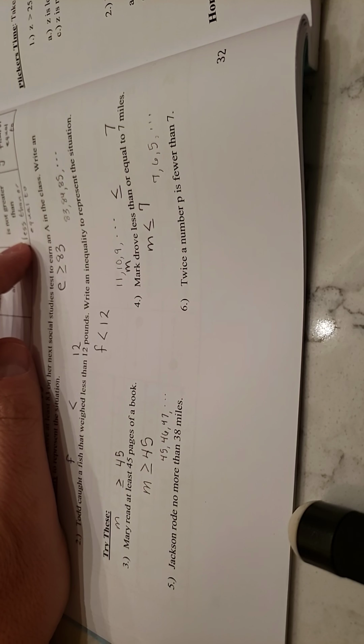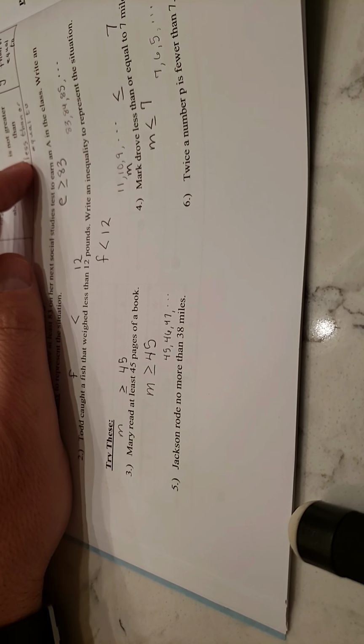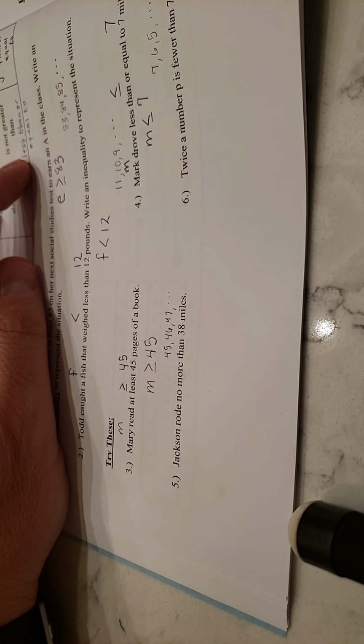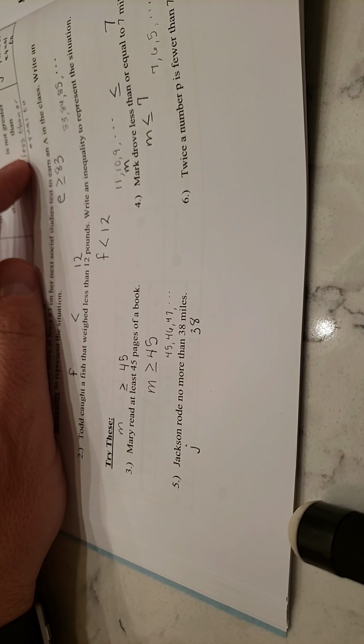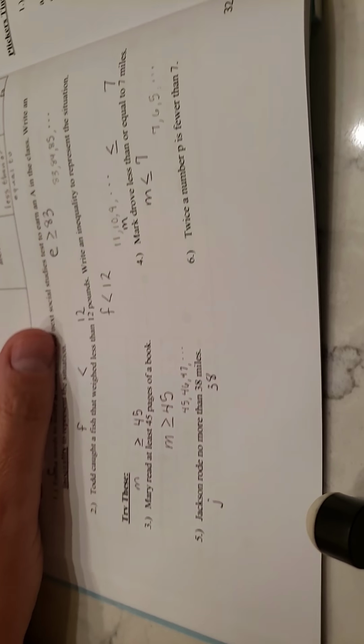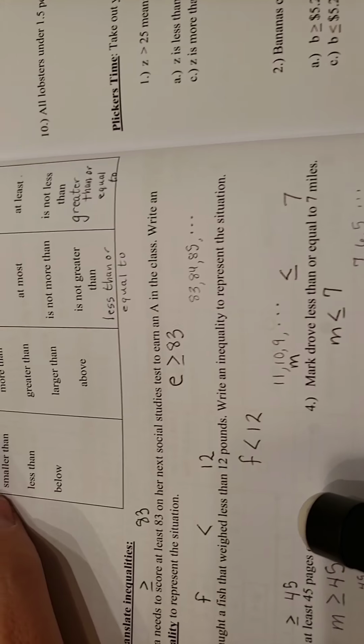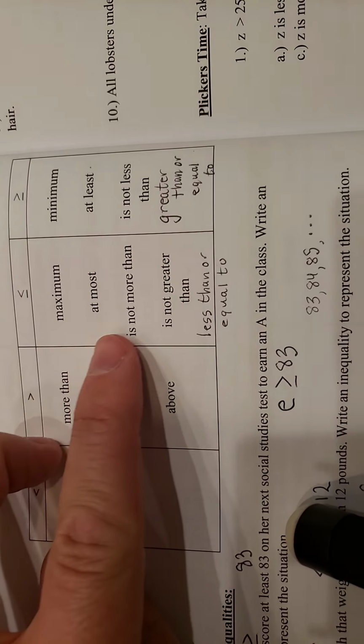Again, pause me if you need to. Let's go to number 5. Jackson rode no more than 38 miles. J for Jackson, 38 for 38. No more than. Where would that be? I like this one. Not more than.